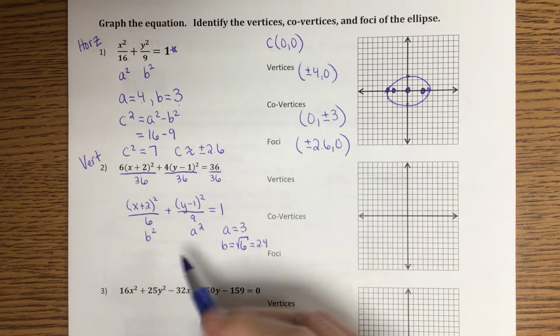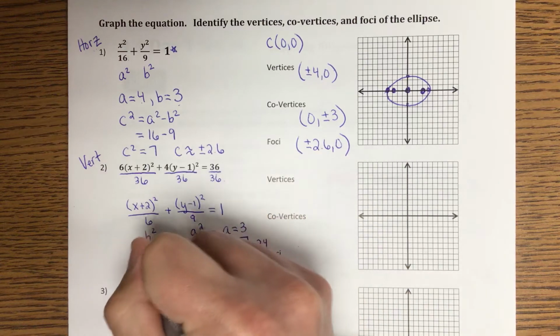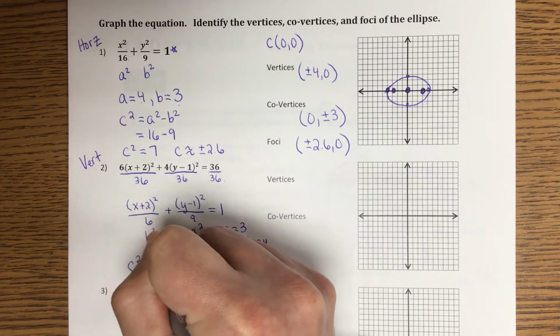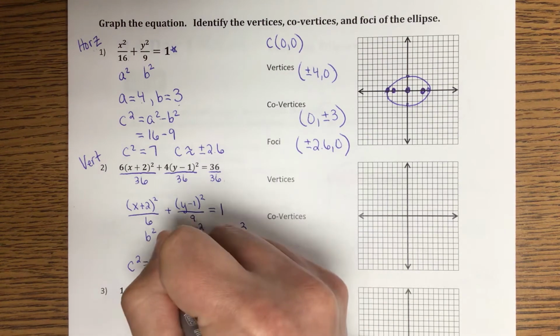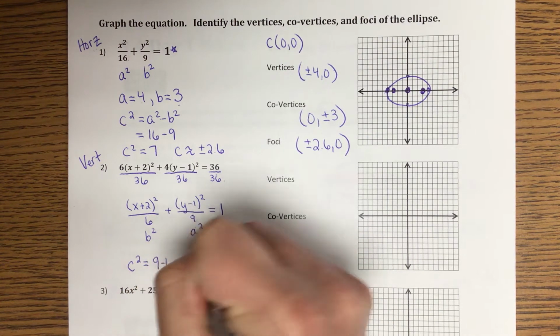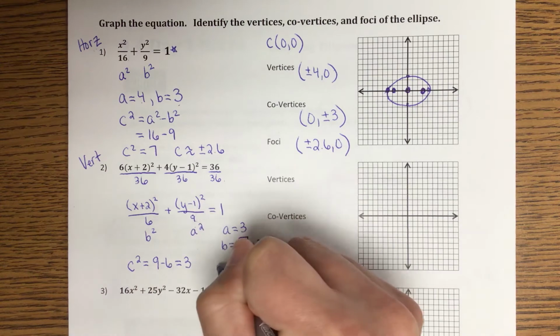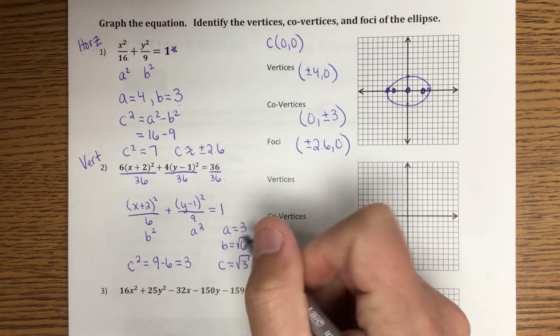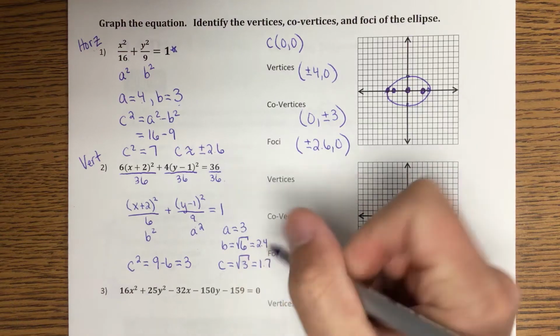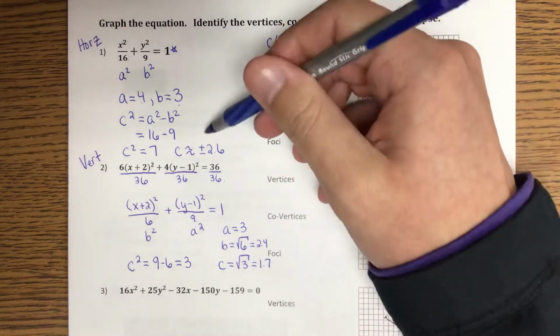And then the c value I would find using this equation here. So c squared is equal to a squared minus b squared. So that's 3. So then c is equal to the square root of 3, which is around 1.7. And of course, I could write plus or minus on those, just like I did up here.